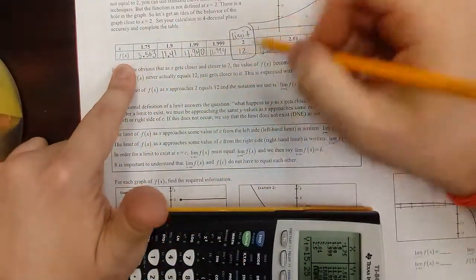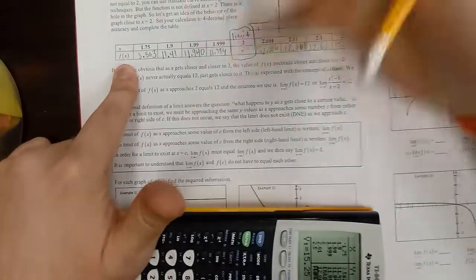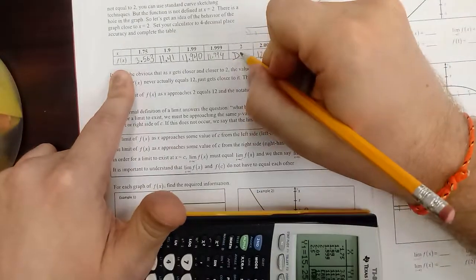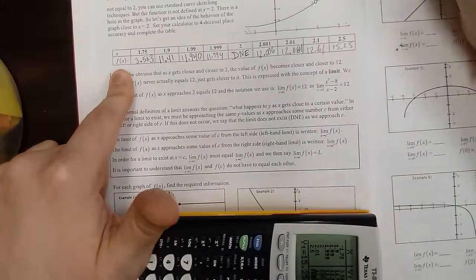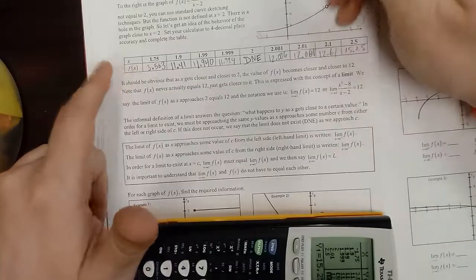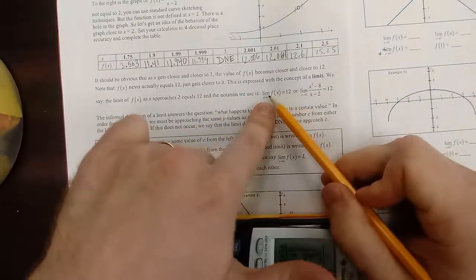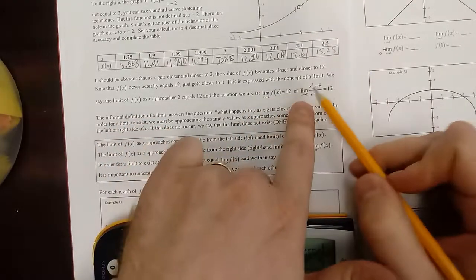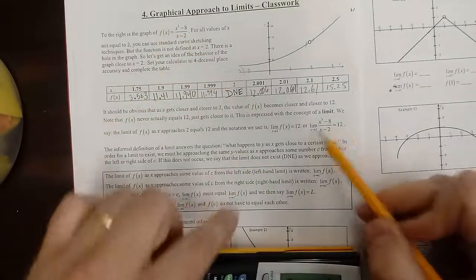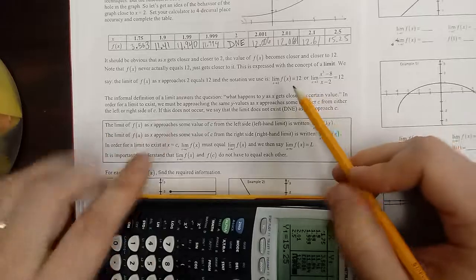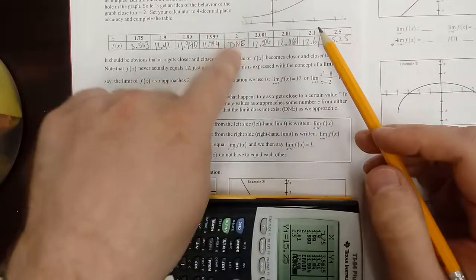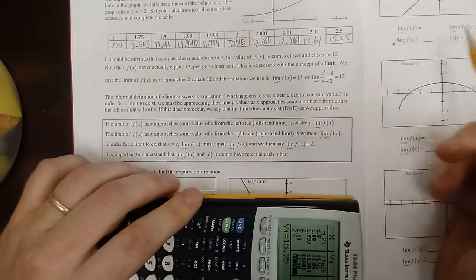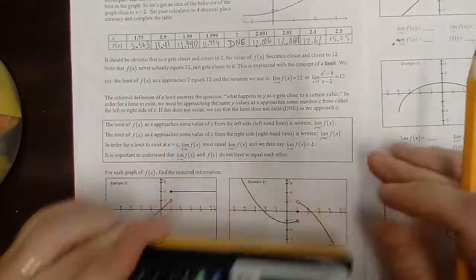Now the actual f of x, f of 2, f of 2 is undefined, and we can write DNE for does not exist, or you can write undefined. But the notation that we use is down here. It says the limit as x approaches 2 of f of x is equal to 12. Or we could write limit as x approaches 2 of the function and is equal to 12. And so it's saying when we plug in 2 to the function, we don't get anything. We don't care about that. What we care about is that it looks like they're going to 12. So big distinction there.